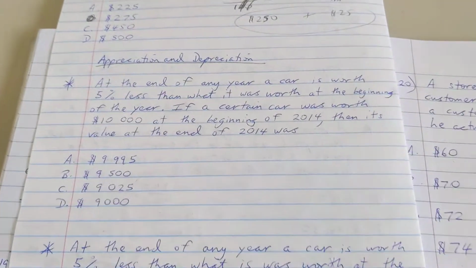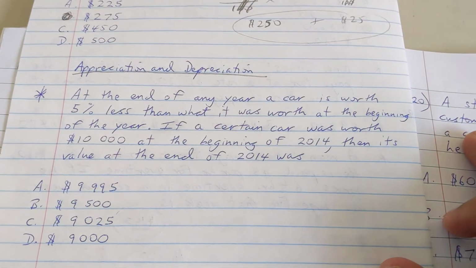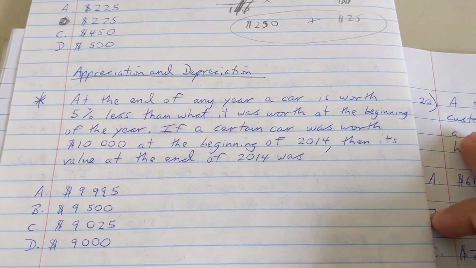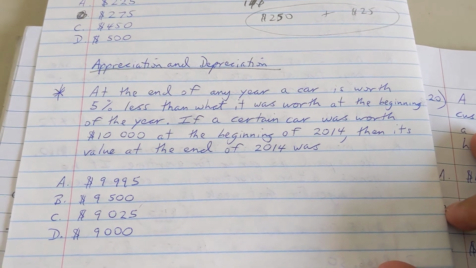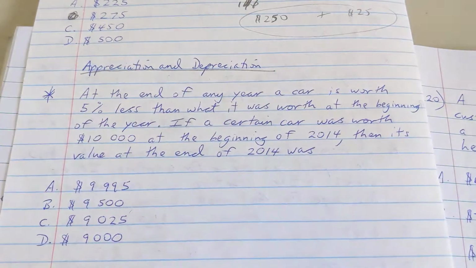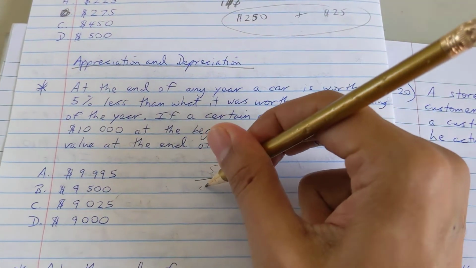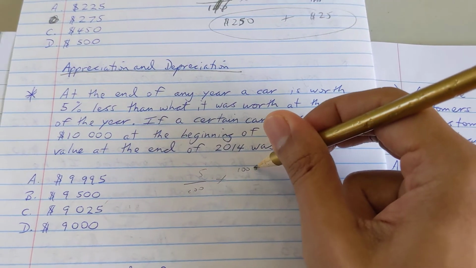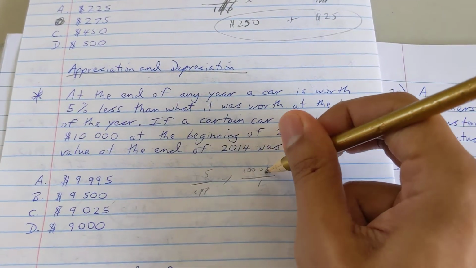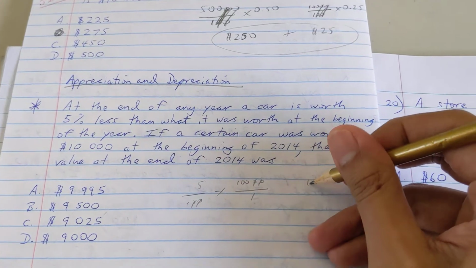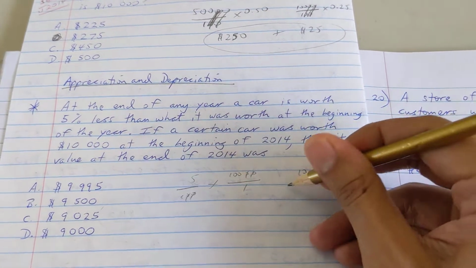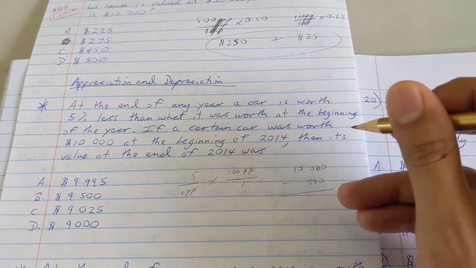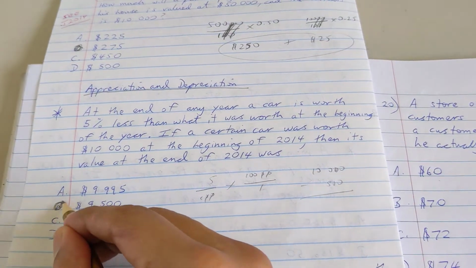So same idea here. At the end of a year, the car is worth 5% less than what it was worth at the beginning of the year. So at the start of 2014, it was 10,000. How much is it going to be at the end of 2014? So I could find 5% of the 10,000. Two zeros cancel out. So it lost $500. So the car cost $500 less. It lost $500 in value. I want to subtract that, 9,500.